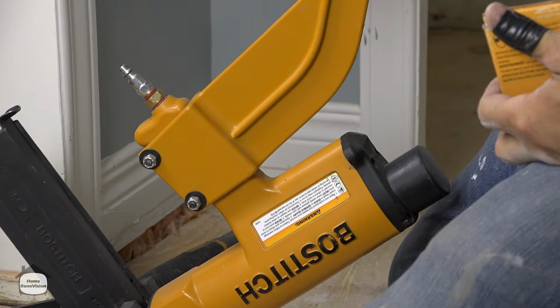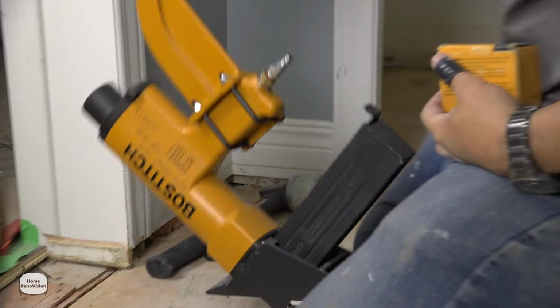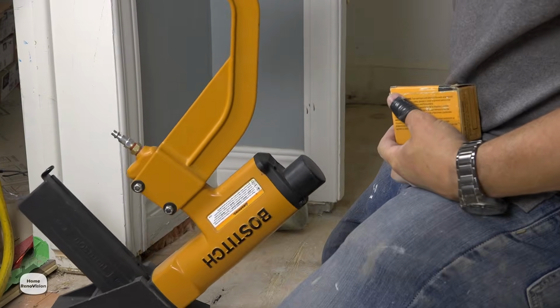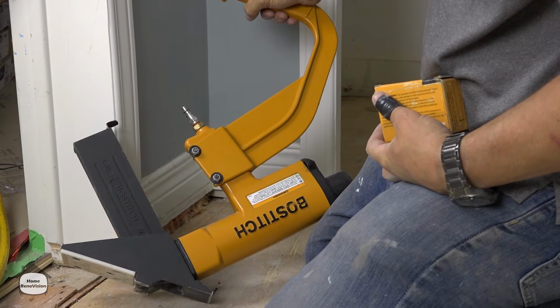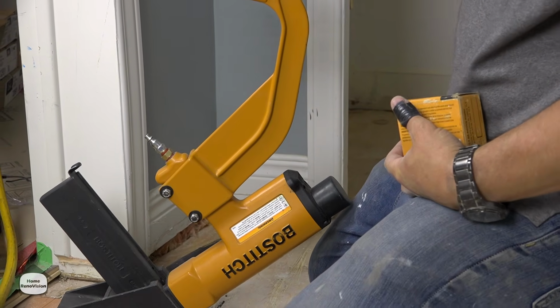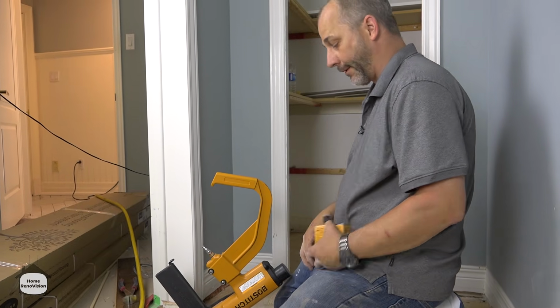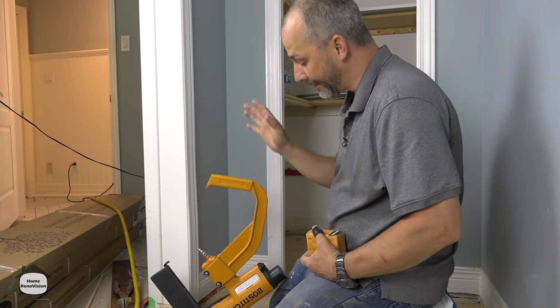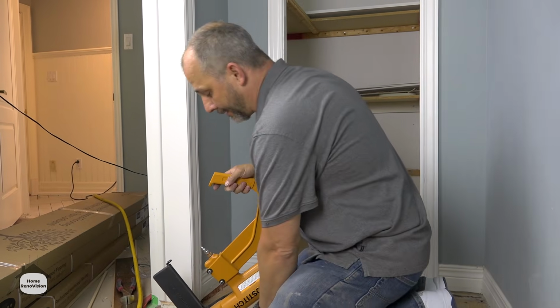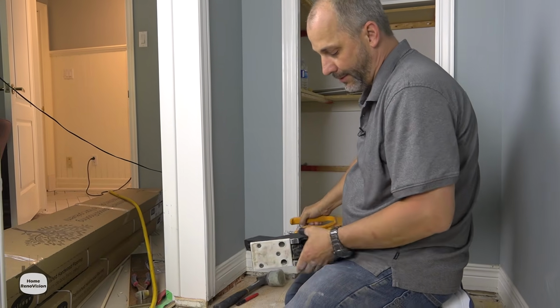So this is the Boss Stitch hardwood nailer. Tool rental, gotta love it. Tool rentals, you can get these things set up for 3/4 hardwood, 1/2 inch hardwood, bamboo, and engineered flooring. Those are 4 distinct different thicknesses, so they have 4 different settings for these plates that go on the bottom.